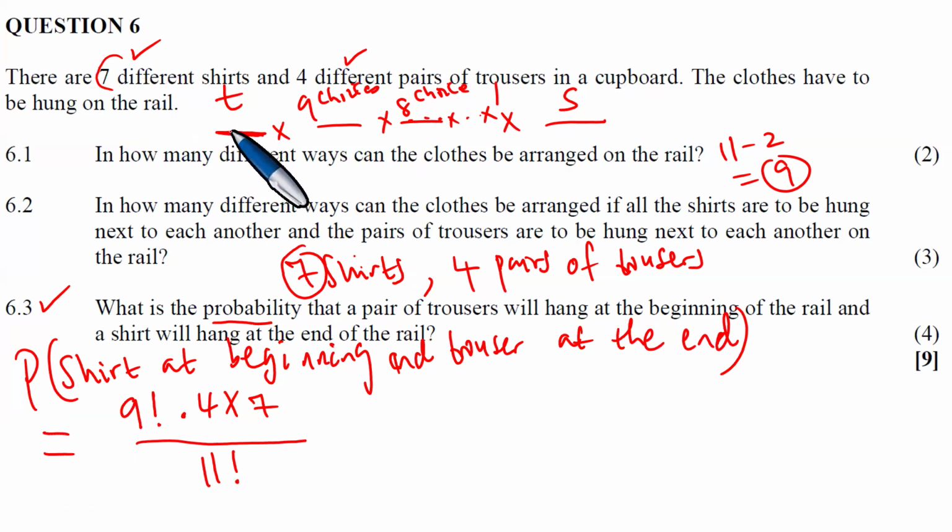How many choices do you have to identify the trouser? You choose from how many? From the 4 that are there. So for the pair of trousers that is going to be put in the beginning, you have 4 choices.